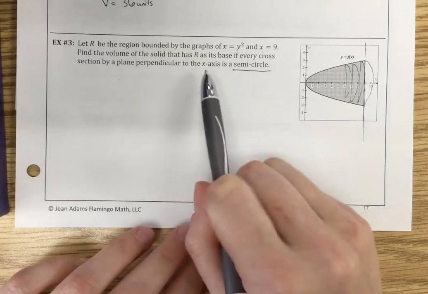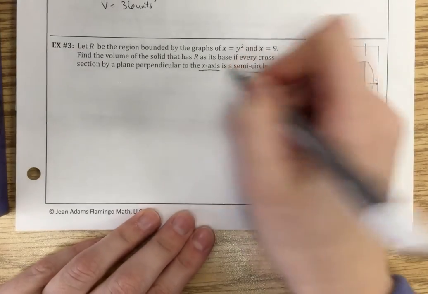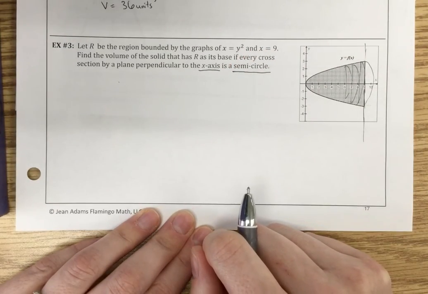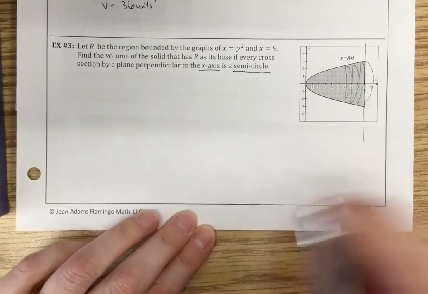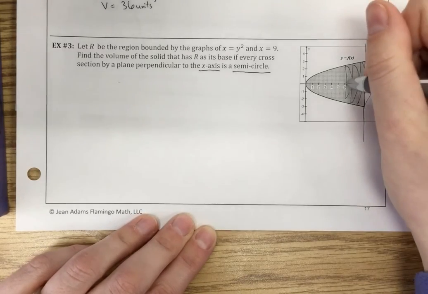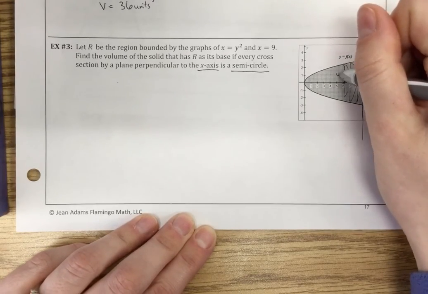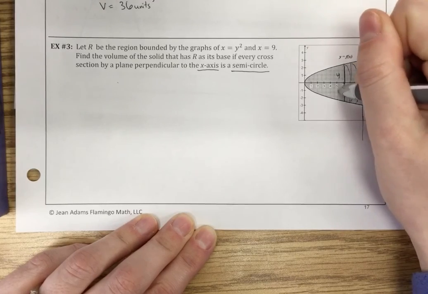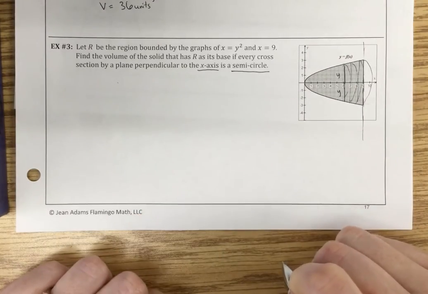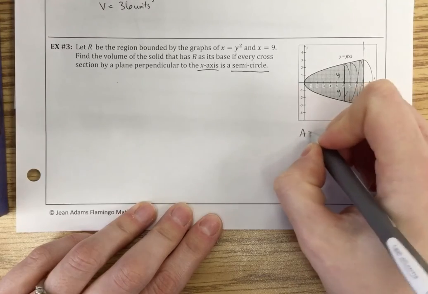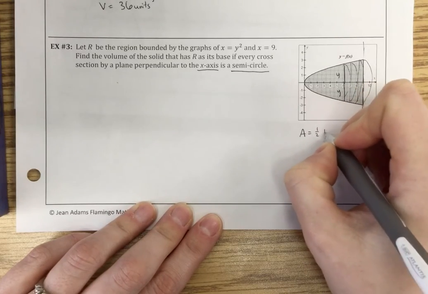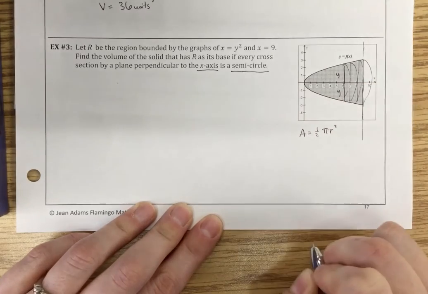And they're perpendicular to the x-axis. So again, we're going to have to be doing this with respect to x. So if we look at our semicircle, again, the height here is y, and then going all the way down here, that's y again. So remember, area of a semicircle is 1/2 pi r squared.